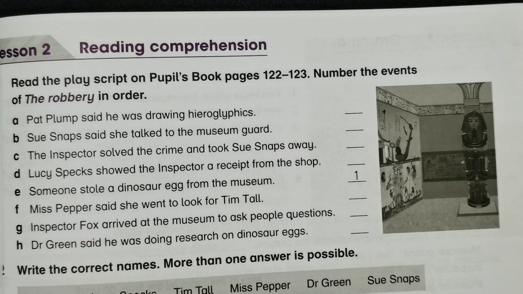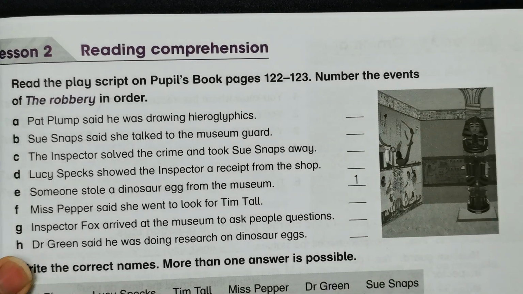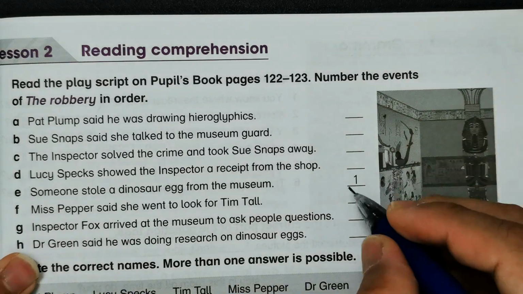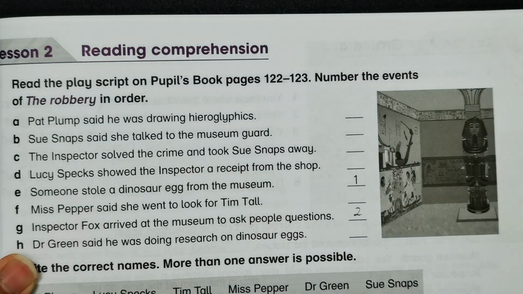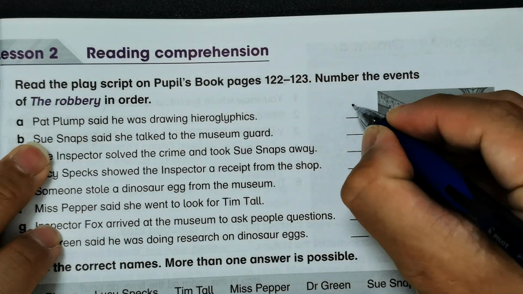So given example number 1, E. Someone stole a dinosaur egg from the museum. So this is number 1. And then number 2, we have G here. Inspector Fox arrived at the museum to ask people questions. And then number 3 we have A. Pat Plum said he was drawing hieroglyphics. So number 3 is A.